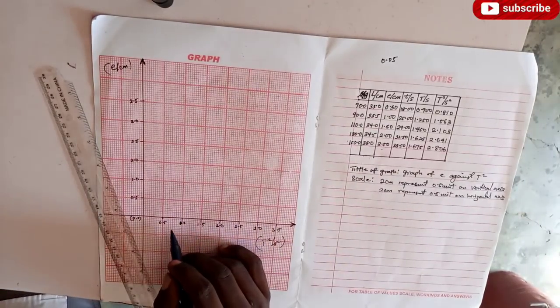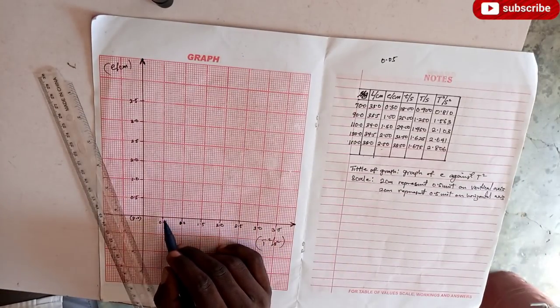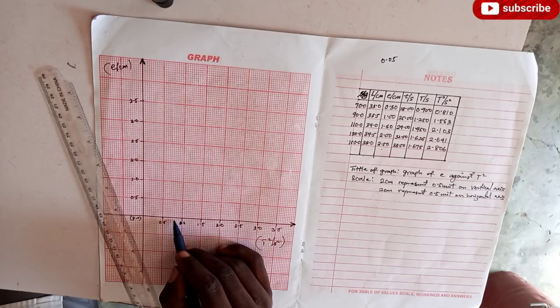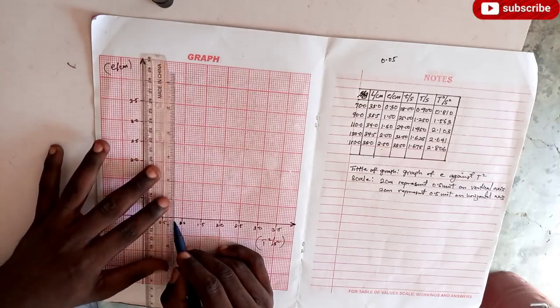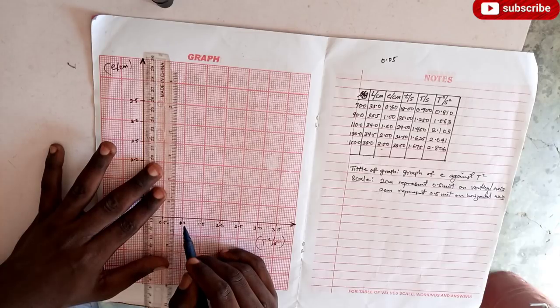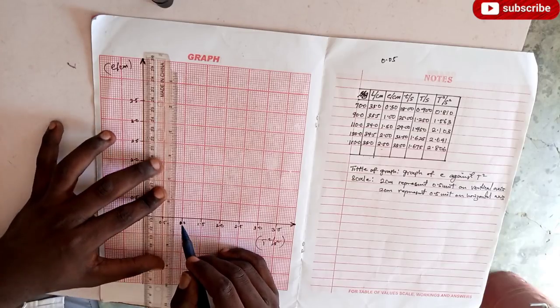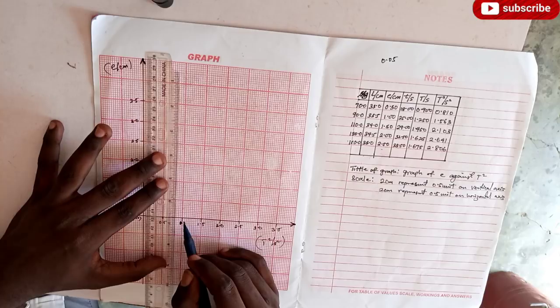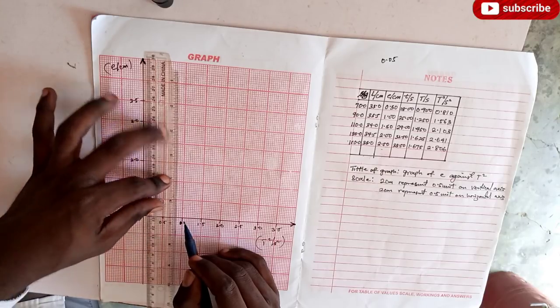If this is 5, 1, 2, that will be 6, 1, 2, that will be 7, 1, 2, that will be 8. So this is 0.8, and 0.81 is going to fall in between there.